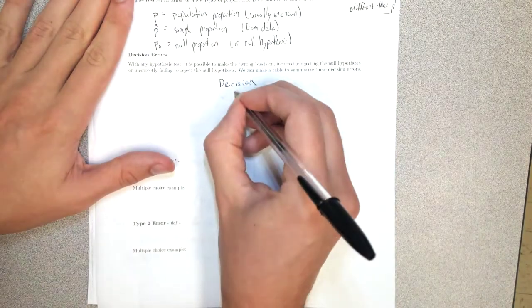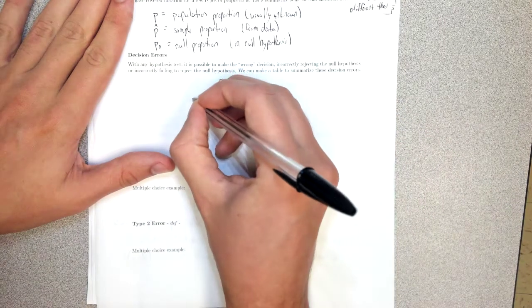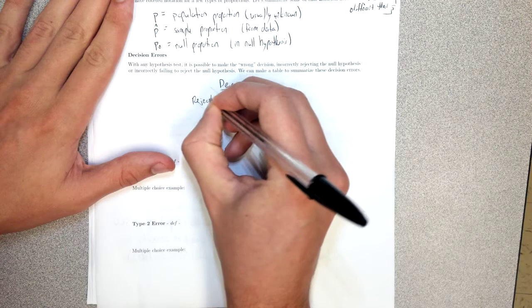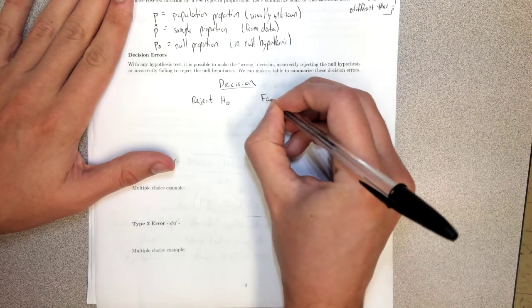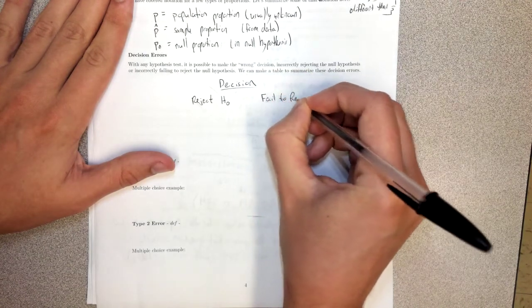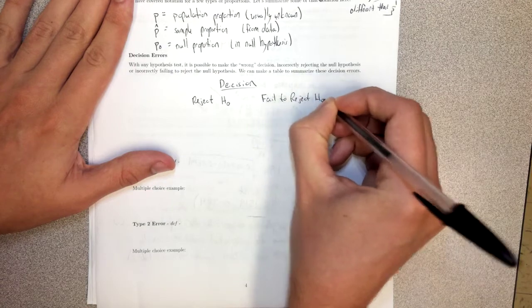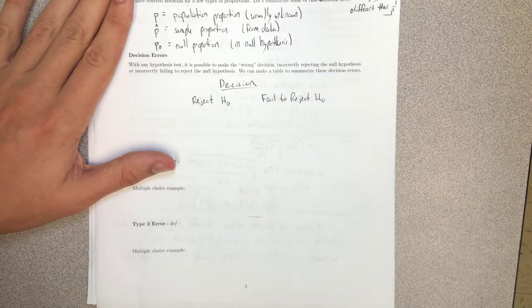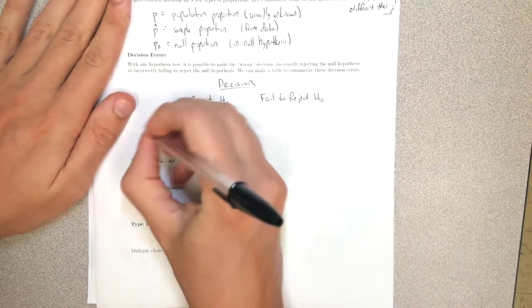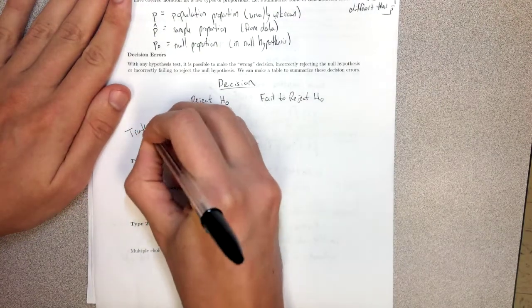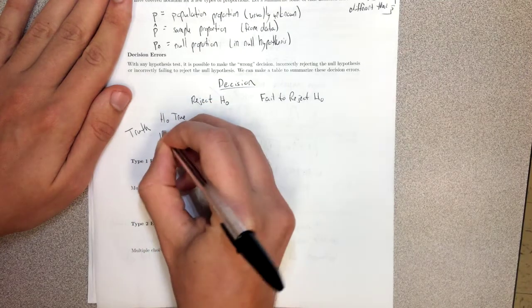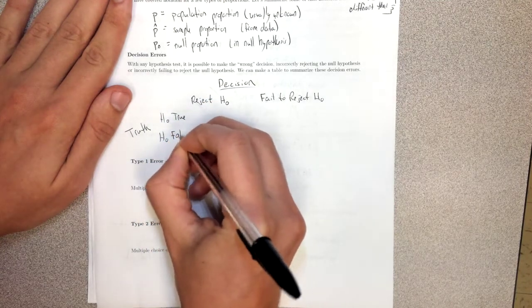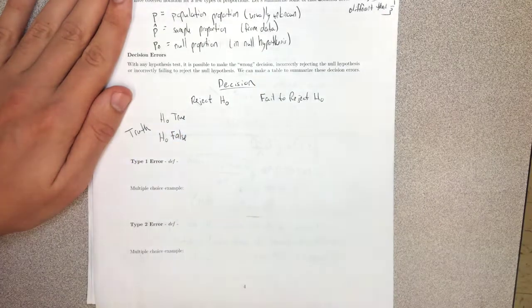On the columns of the table, we're going to put what our decision is. So either we're going to reject the null hypothesis, or we're going to fail to reject it. On the rows, we're going to put what the truth actually is. And so either the null hypothesis is true or it isn't.